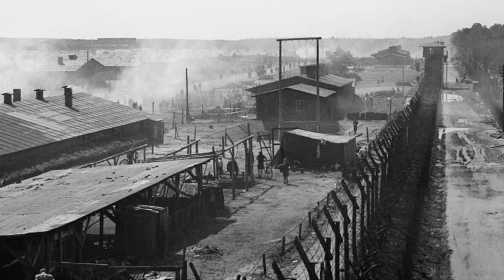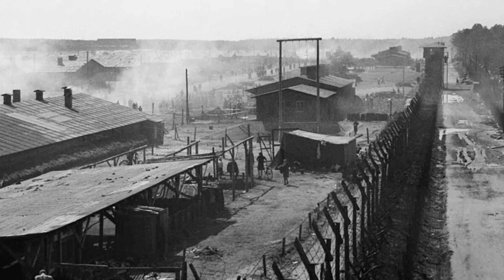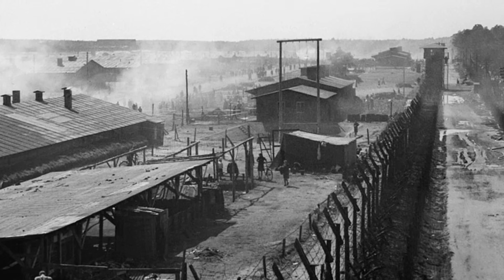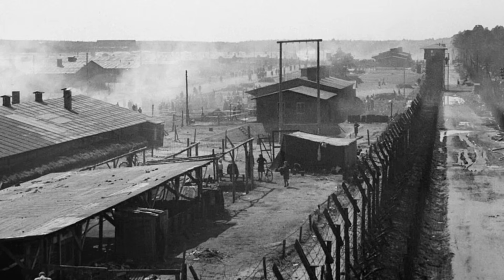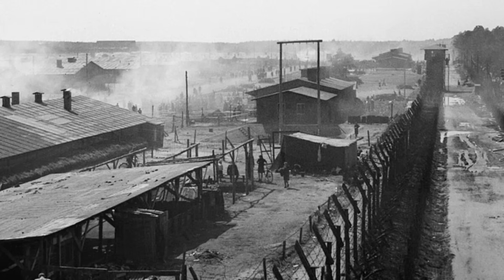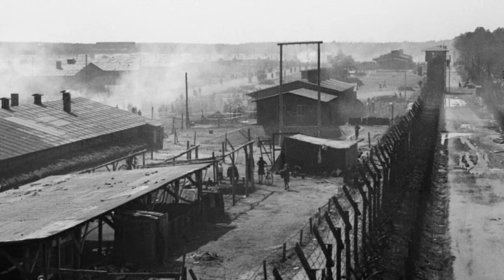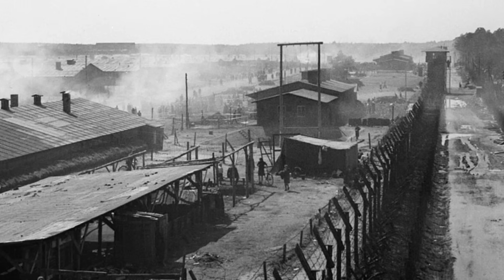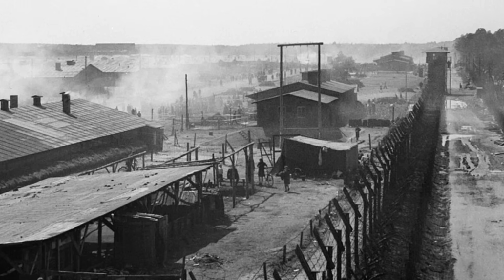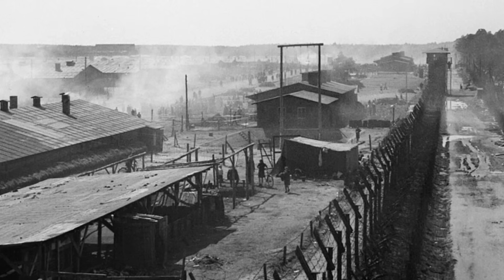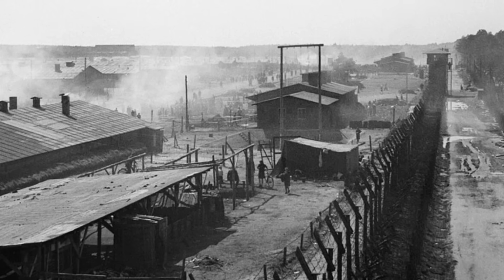Disease was not an accidental consequence of overcrowding. Disease was the design. A prisoner who was too sick to work was of no economic value to the camp. Selection for the gas chambers frequently targeted precisely those prisoners who had been weakened by the conditions of the barracks. The barracks and the gas chambers were not separate systems. They were two components of a single integrated process of elimination.